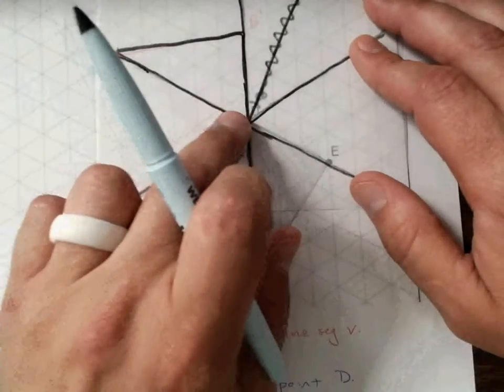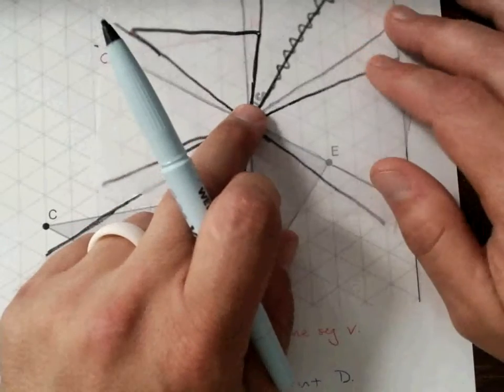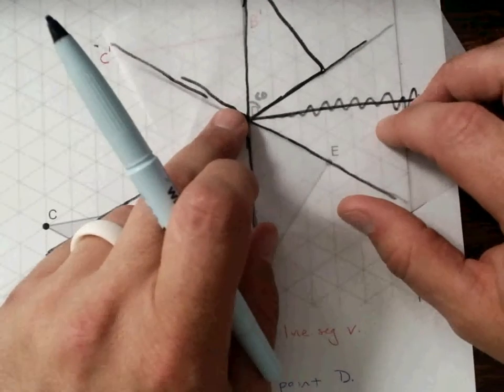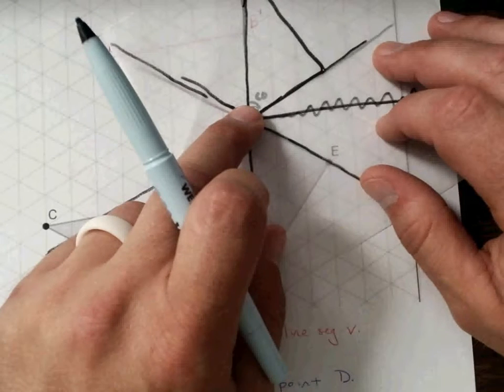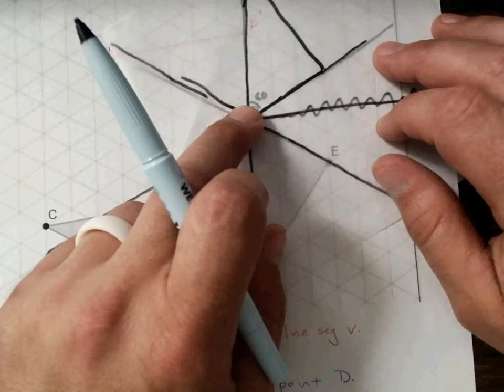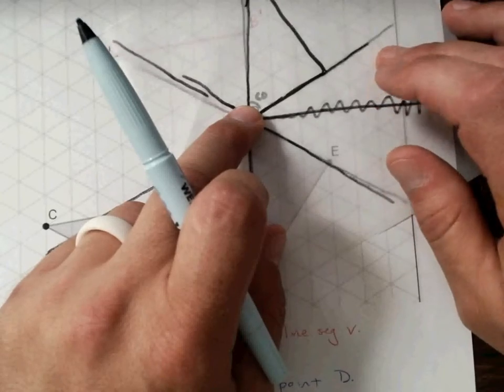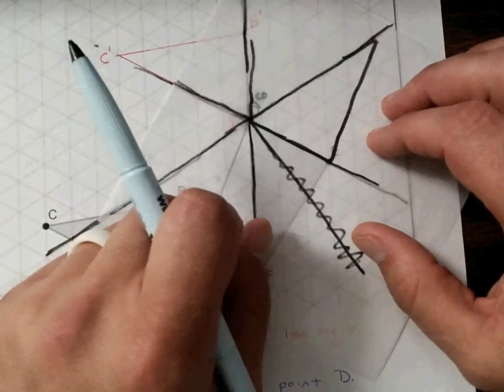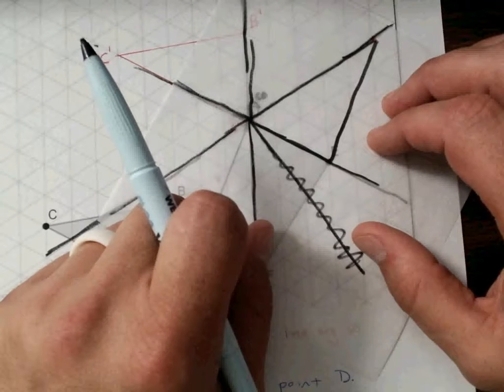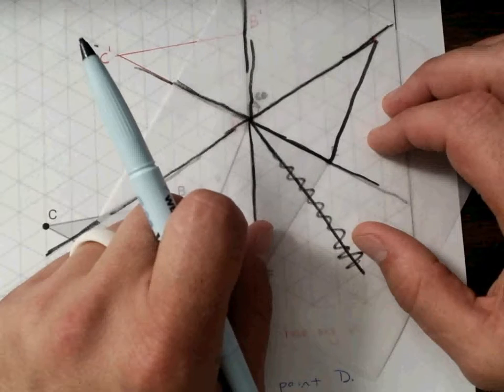Good. All right, and so if I rotate this one time to right there, what's that degree measure? 60 degrees. Did it take my B prime and put it on E? I don't think so. Wait, no. Now I need to do it one more time, don't I? I rotate it one more time. Is my B prime on my E? That's what I told you to do.